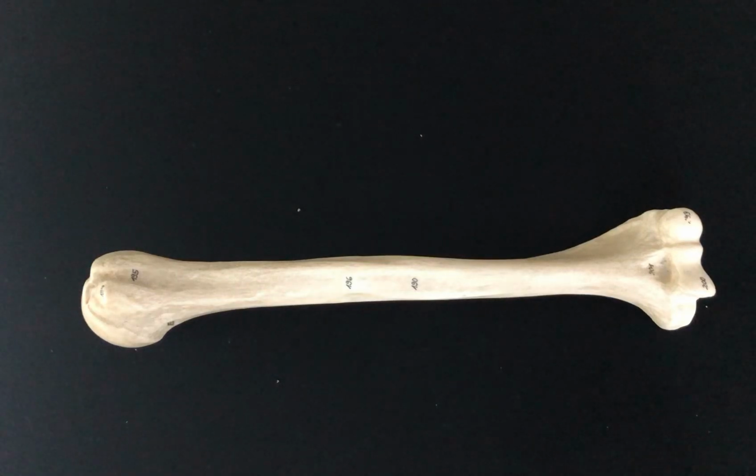So this bone is the humerus. This is the upper arm bone. This one you can consider the brachial bone because it's part of the upper arm. Now the humerus has many features that are important muscle attachment sites or where joints form between different bones.